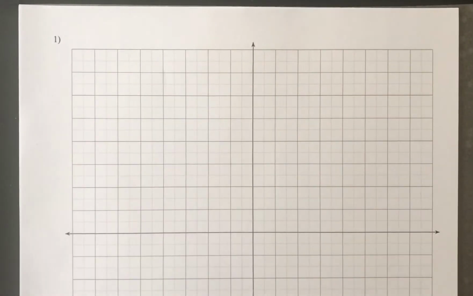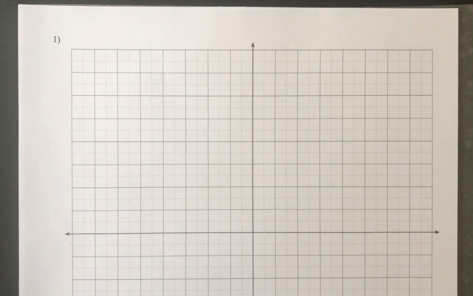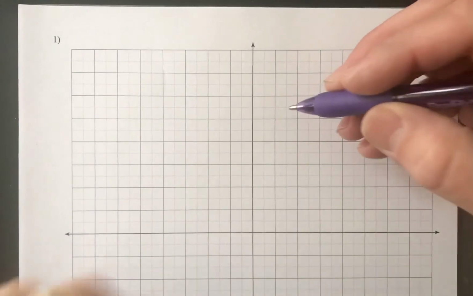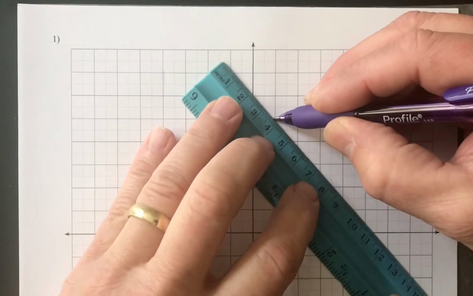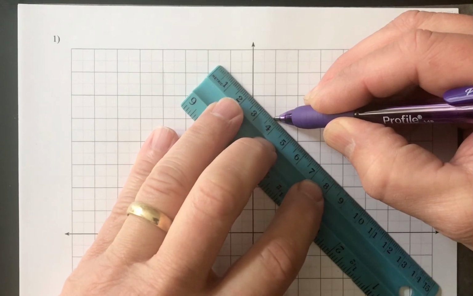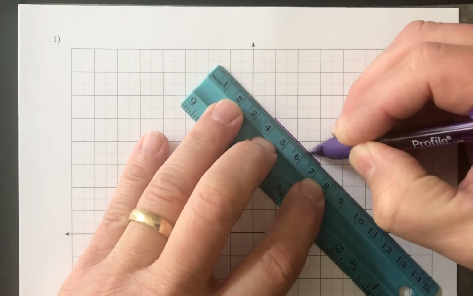Hello everyone. I wanted to give you a few examples on how you would write an equation for a line and also restrict the domain or the range for a particular line. So suppose that I want a line that goes between these 2 points right here.